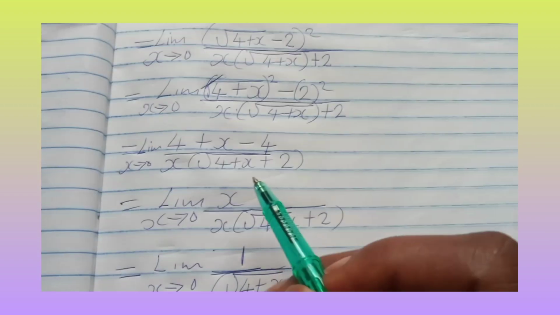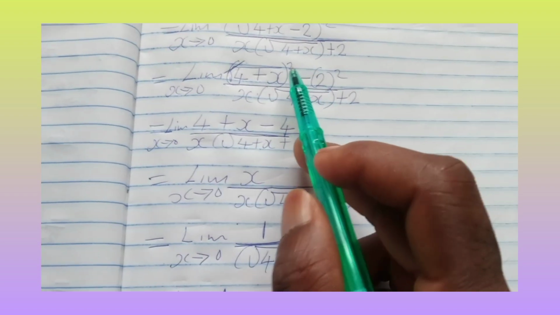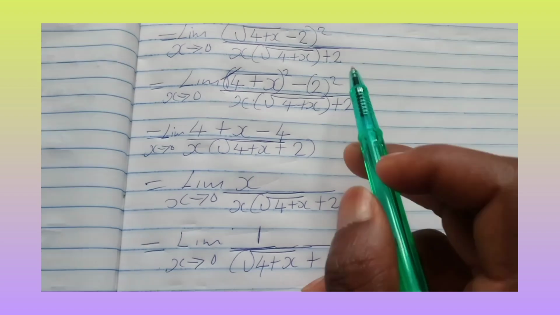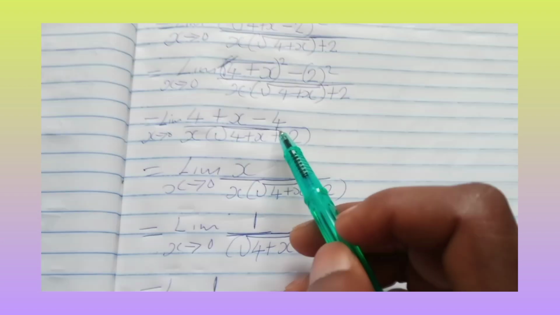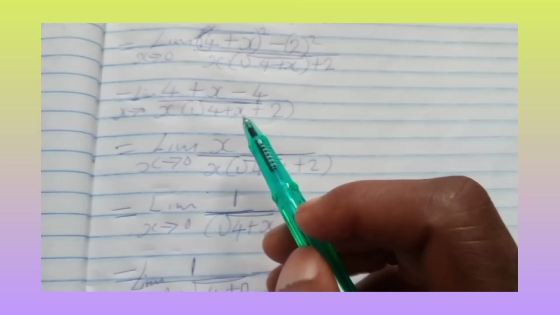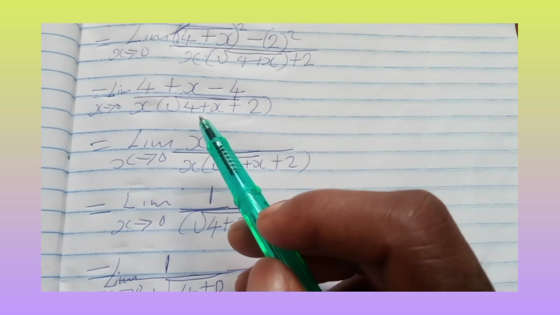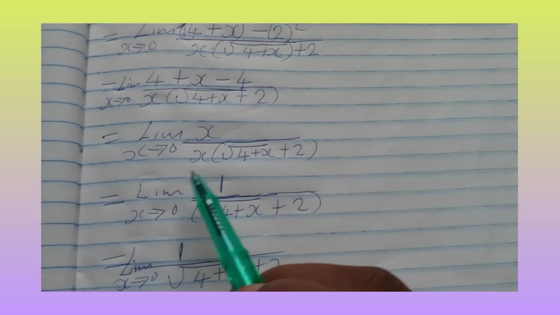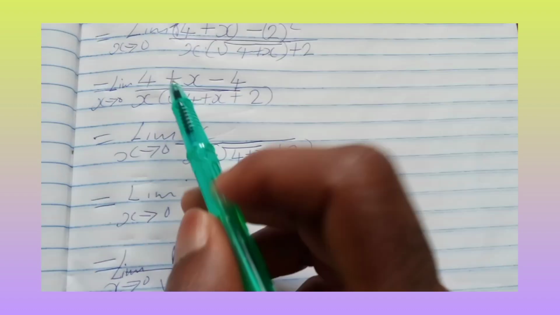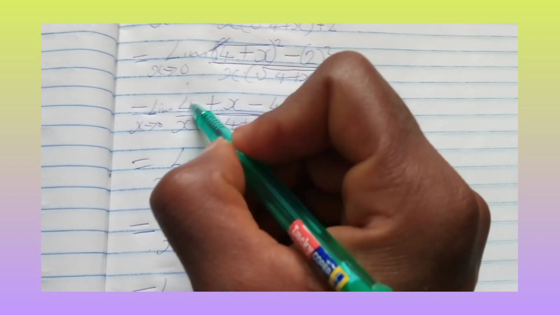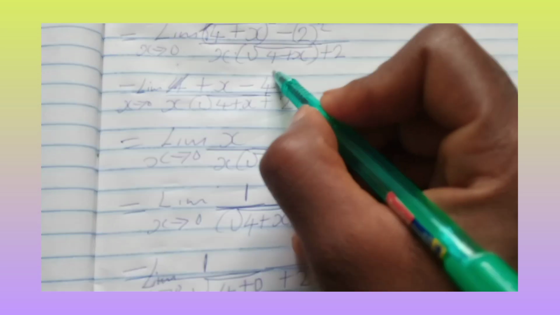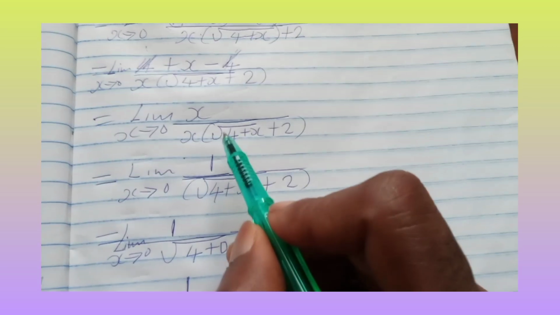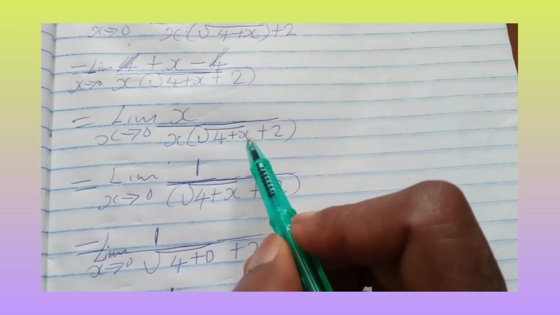That's why I have this square cancels the square root. That's why I have 4 plus x. And the square of 2 is what? 4. So all over x times the square root of 4 plus x plus 2. So in this case now, we have this 4 left here, we cancel this 4. So we are left with x all over x times the square root of 4 plus x plus 2.